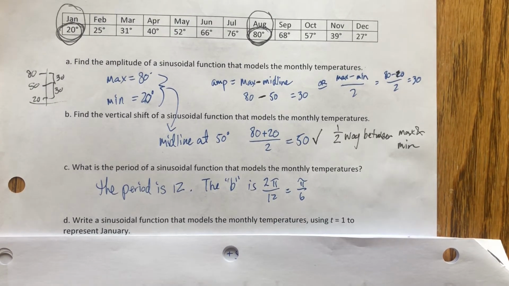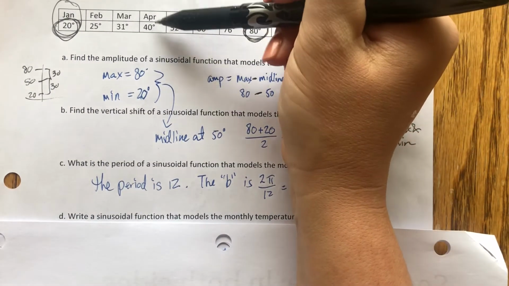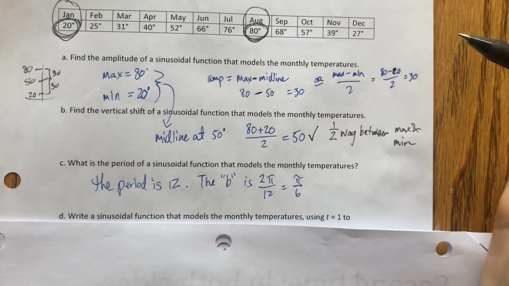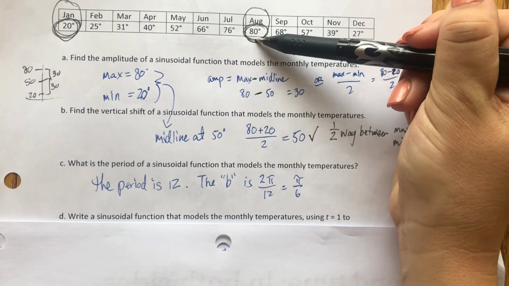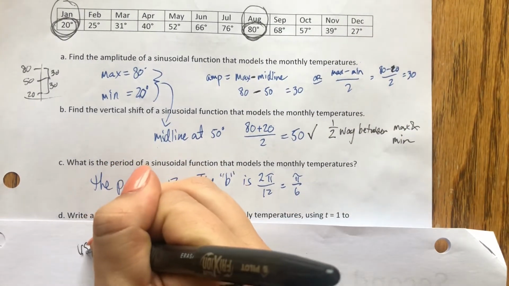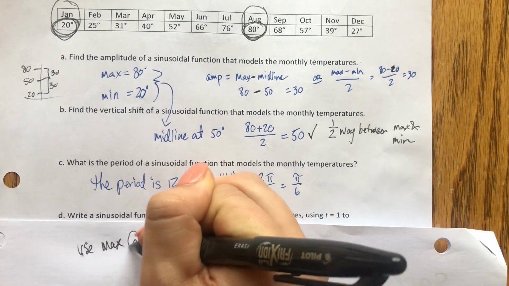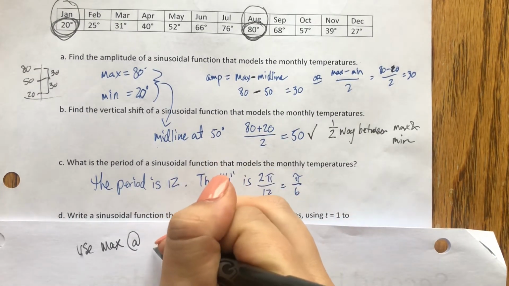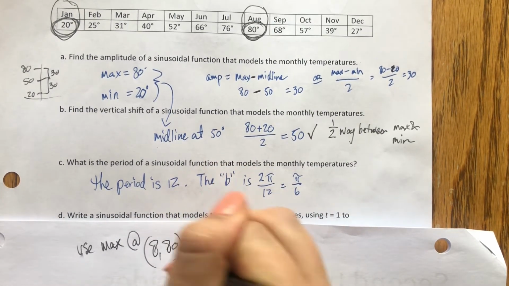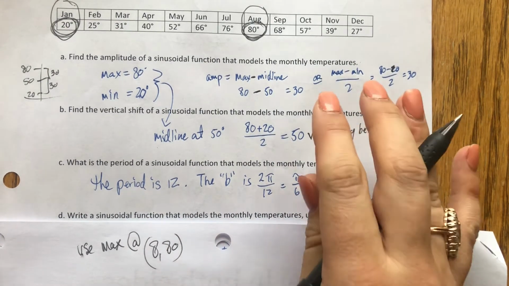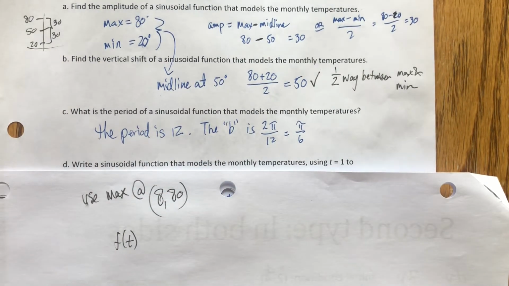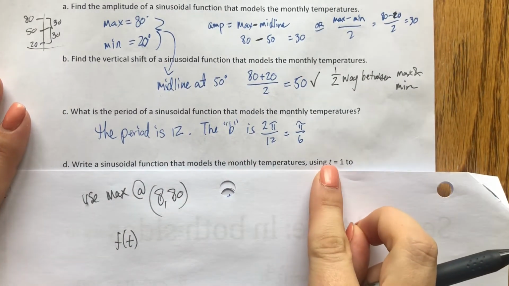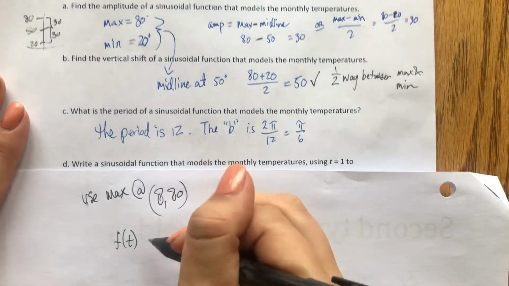You can use the max, you can use the min, but you can't use the middle because there's nothing with exactly an output of 50. So why don't you write a function using the maximum? The max is at 8, 80. I'm going to get you started with the form. It'll be f of t. You can use x, but I'm going to use t because the independent variable is time. That's another thing telling us to use t instead of x.